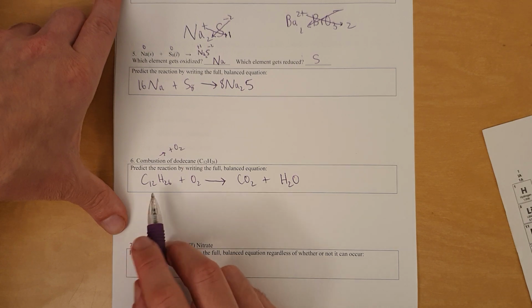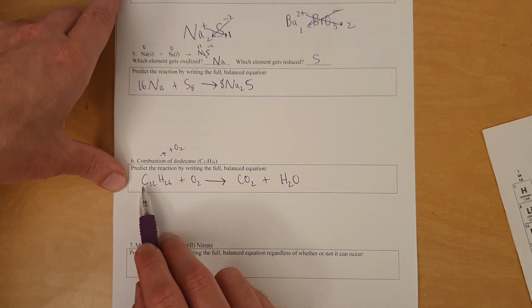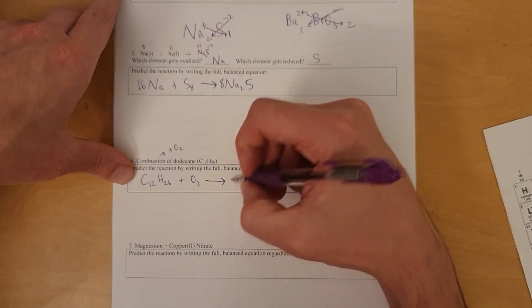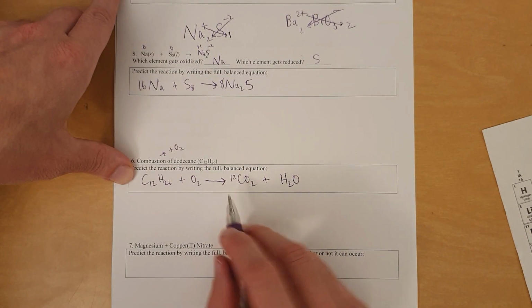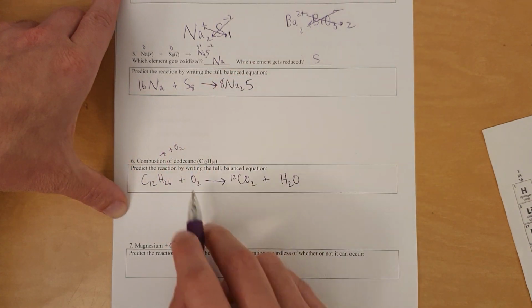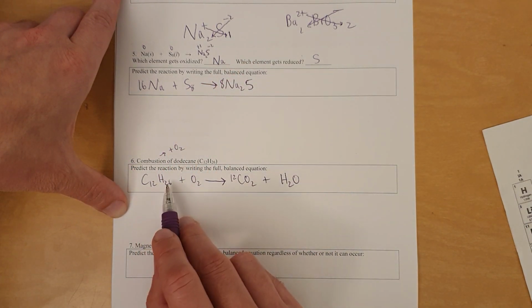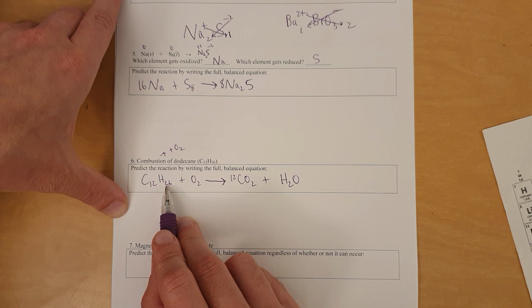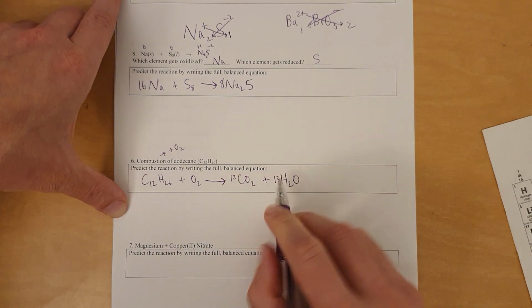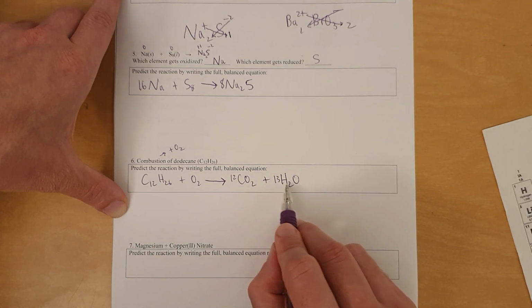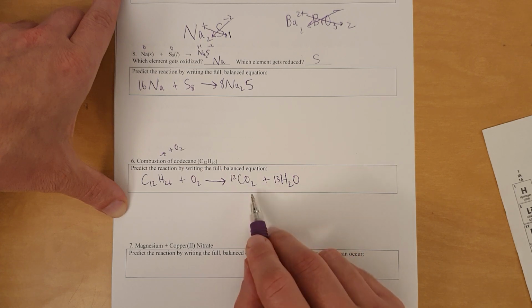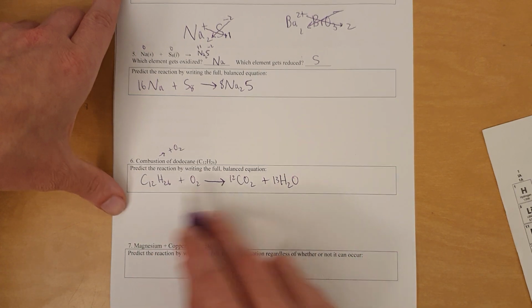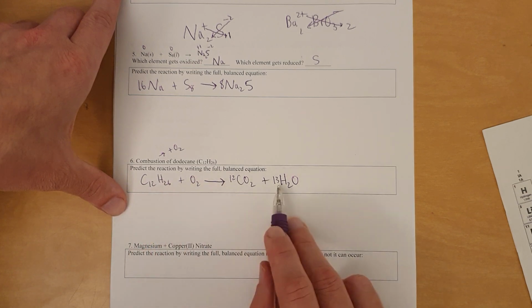Fair enough? Let's start balancing. So 12 carbon, let's put a 12 right here to make 12 carbon. All right, that's good. So 12 carbon, and then 26 hydrogen. So I'm going to put a 13 here. That way I can see 26 hydrogen here also. Cool. Carbon good, 12 and 12. Hydrogen good, 26 and 26.